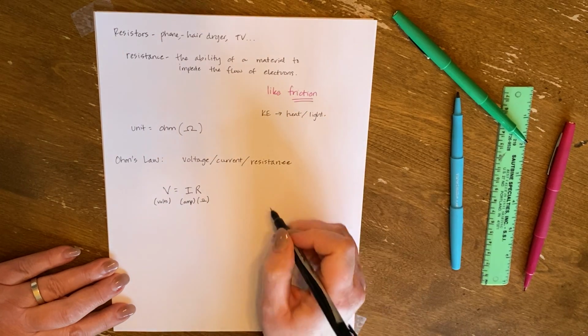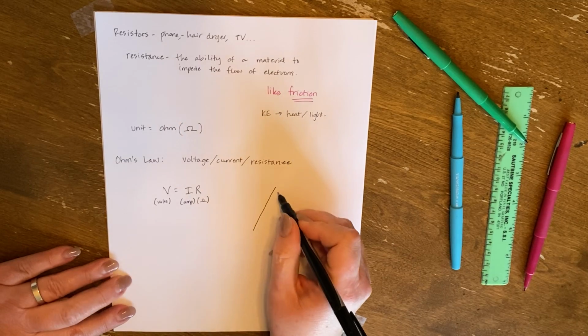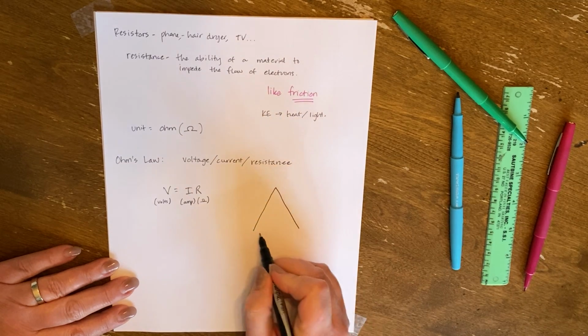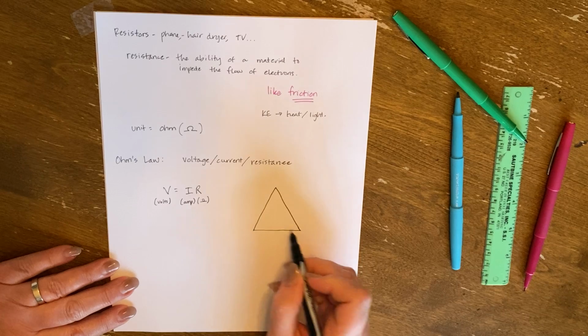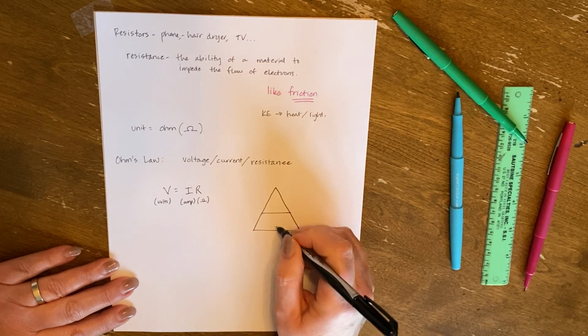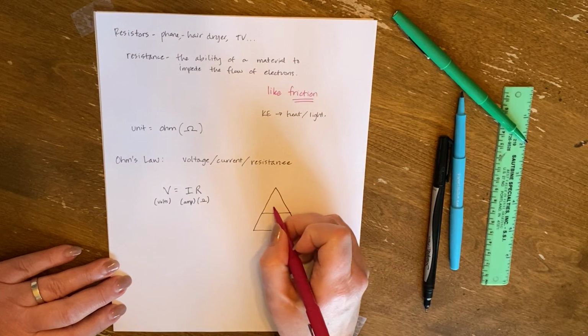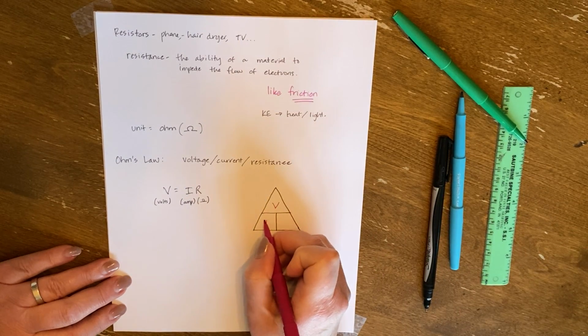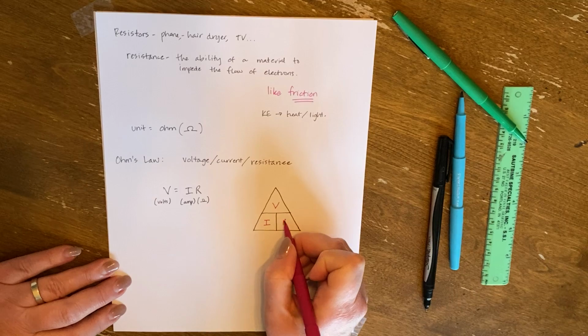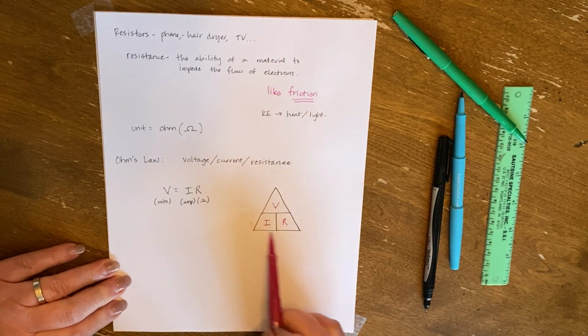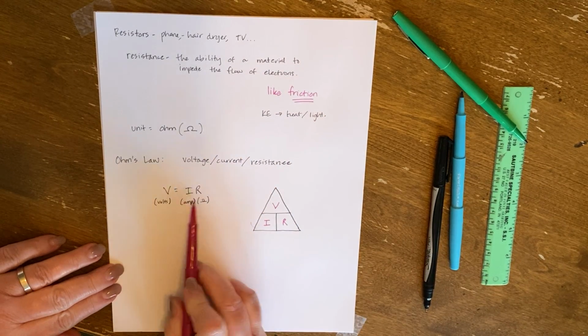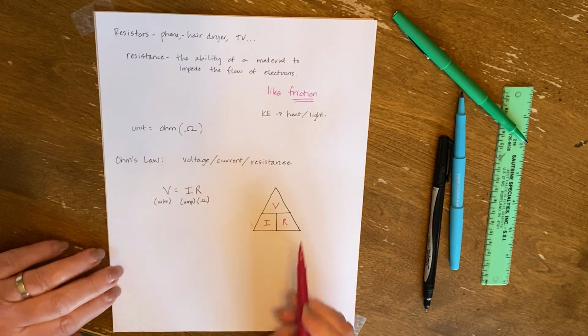Okay, a common way that you'll often see this Ohm's law represented is with this triangle, split up like so, with the V up here, the I, and the R. If you're a visual person, maybe this will help you. I can just remember this, but if you're more visual, maybe this will help you.